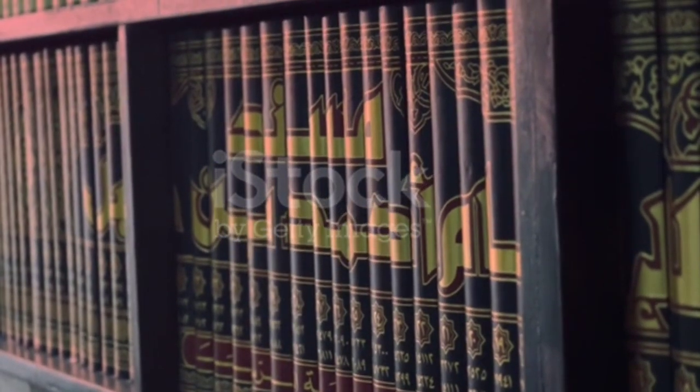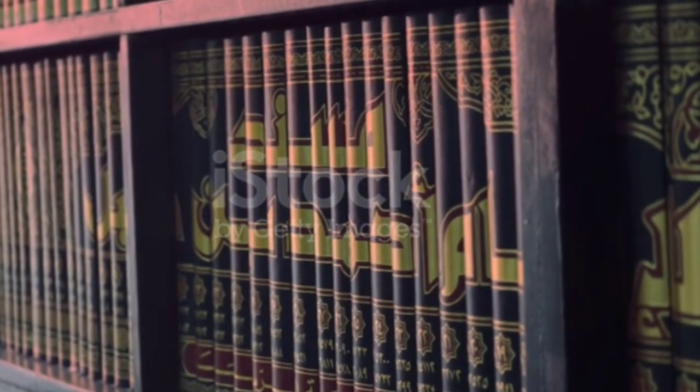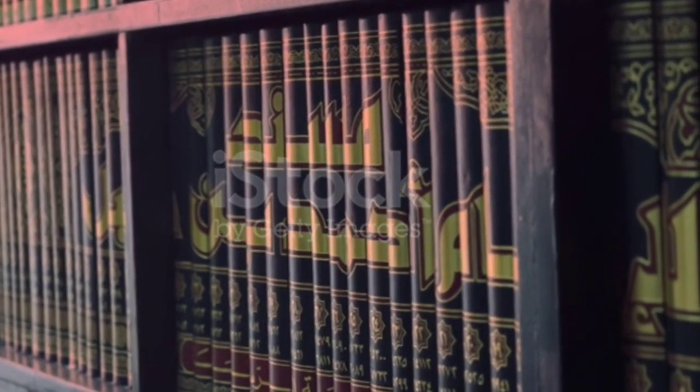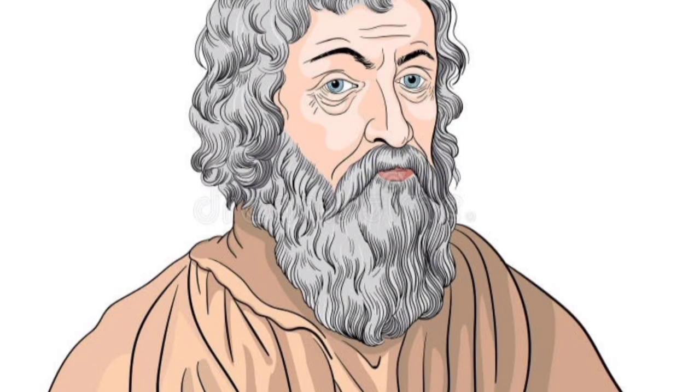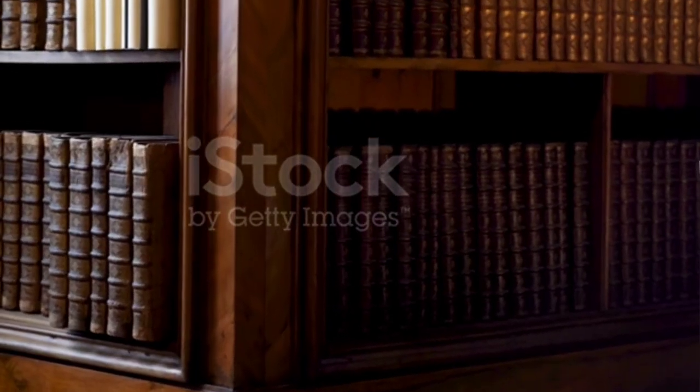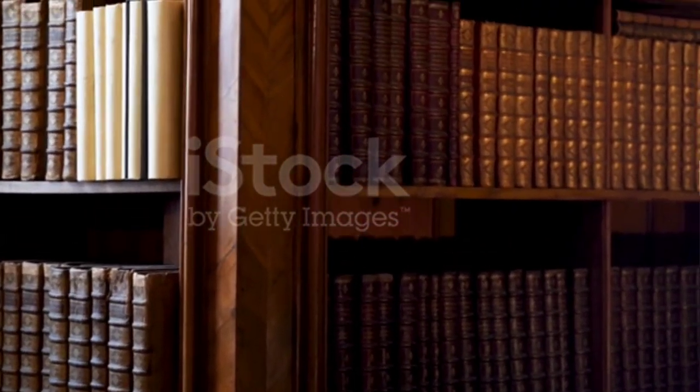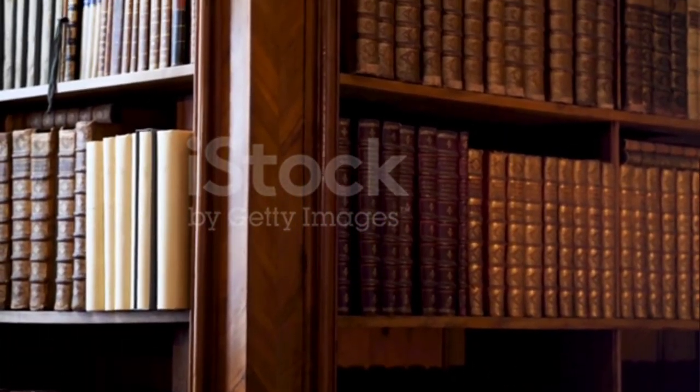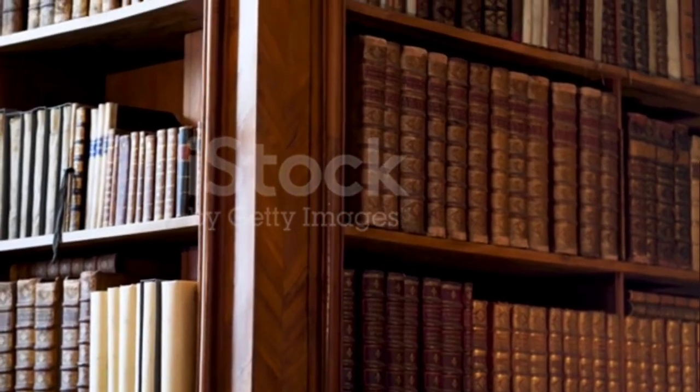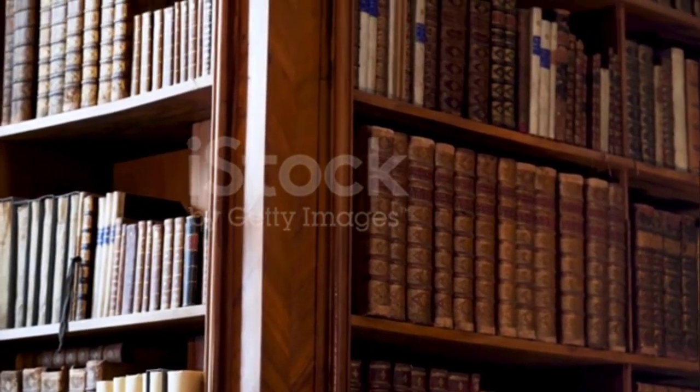Assalamu alaikum. Today we will talk about the book Kashf al-Zunun and its author Haji Khalifa or Katib Chalpi. The full name of this book is Kashf al-Zunun an Asamil Kutubi wal Funun. This book contains the definition of various sciences and arts and the introduction of various books written on them.